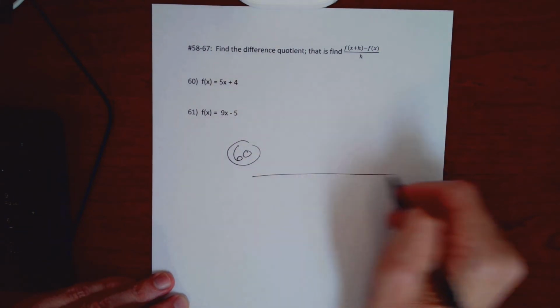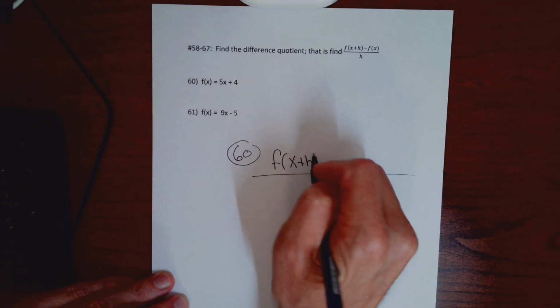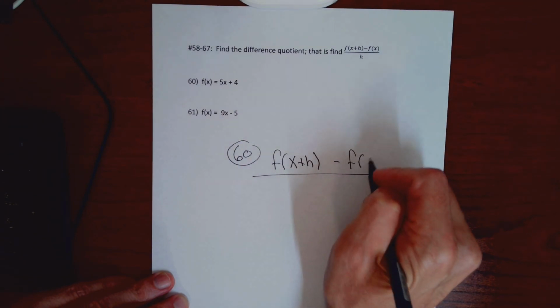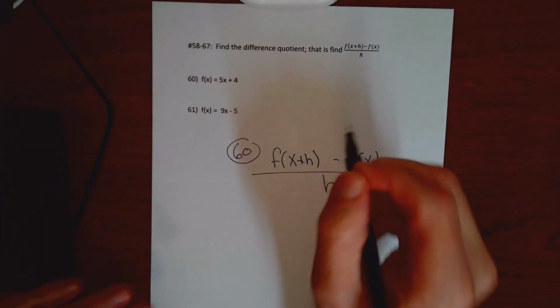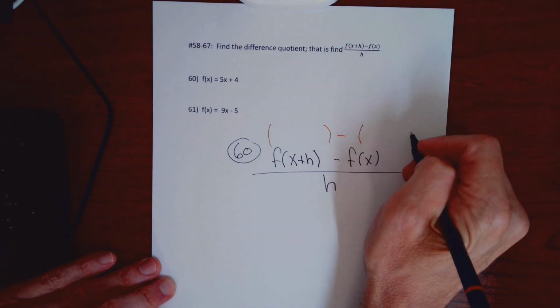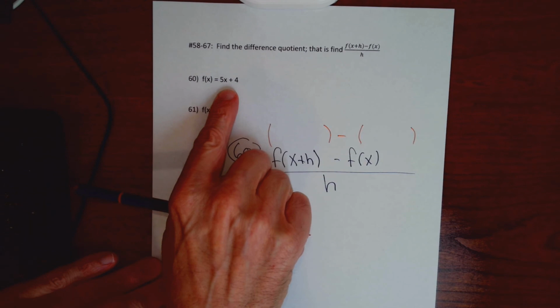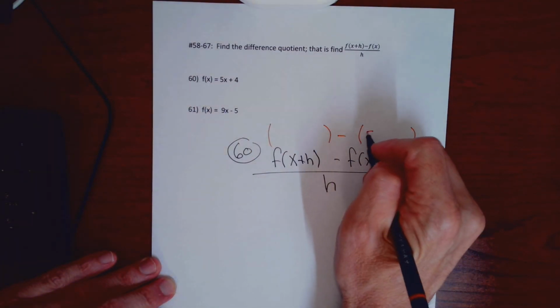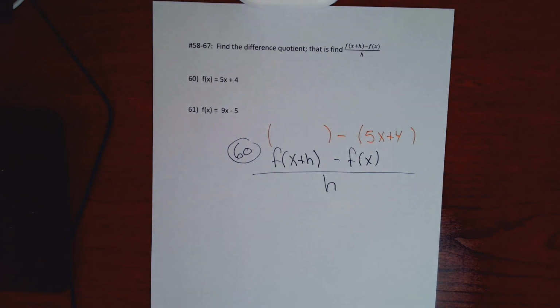I'm supposed to find the difference quotient, and the constant is given to me. What do I need to do? I need to change the f of x plus h to something that fits this problem, and I need to change the f of x to something that fits this problem. In problem 60, the something that fits for f of x is 5x plus 4.